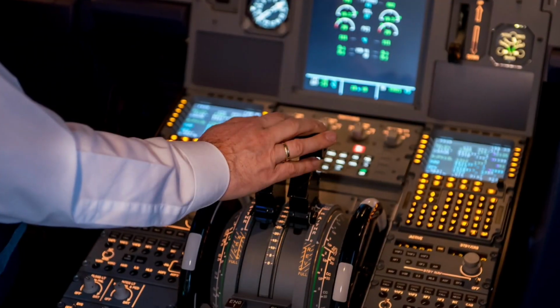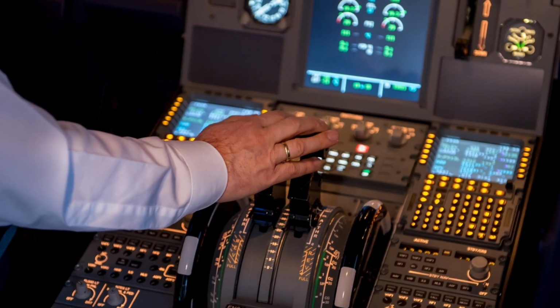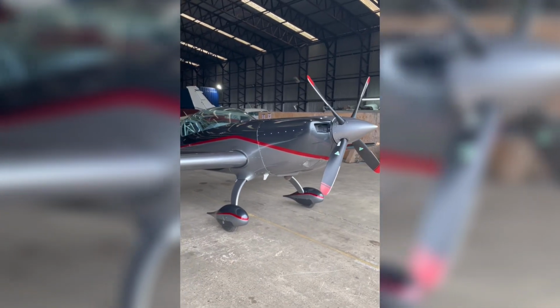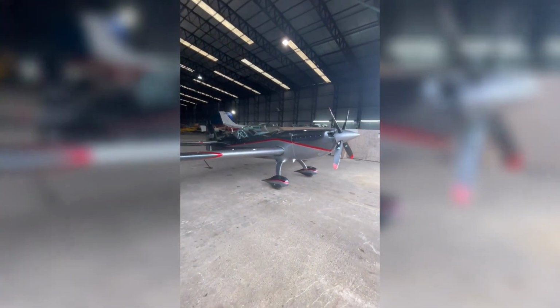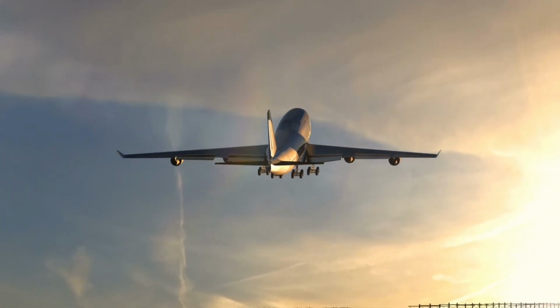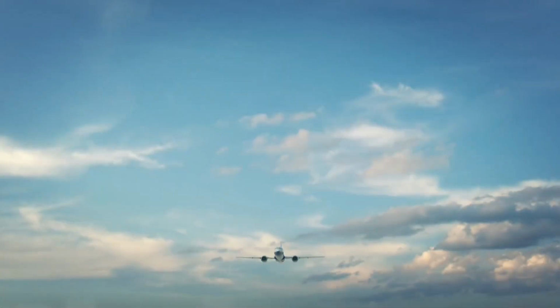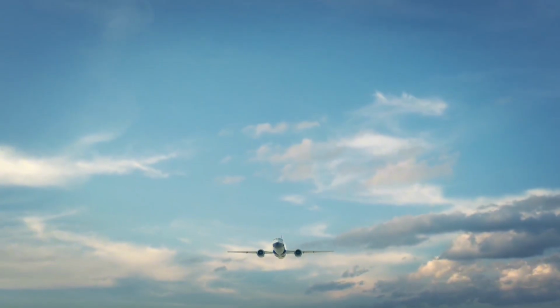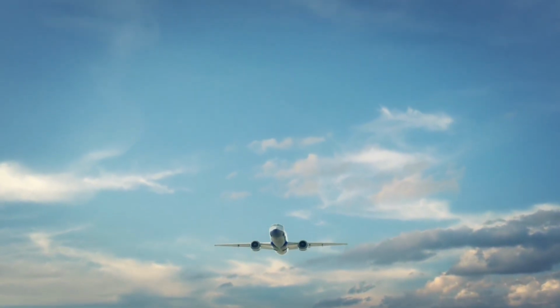The throttle is your power control, and the relationship between power and attitude is one of the most important things you'll learn in these early exercises. Here's what happens in a trimmed aircraft when you change power. As you increase power, the nose pitches slightly up and to the left. That's the slipstream effect. When you decrease power, the nose pitches down with a slight yaw to the right. The aircraft is no longer on datum.